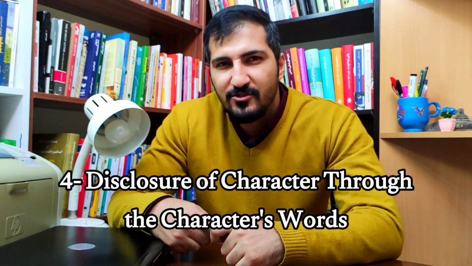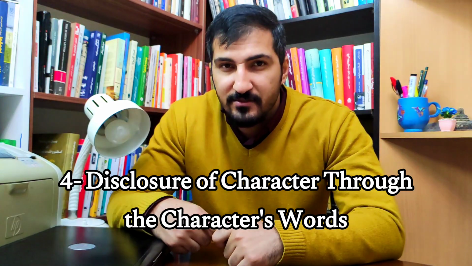Number 4, disclosure of character through the character's words. One of the great ways to know the characters is through their own words, but we need to consider some important facts in this regard, and we need to ask some important questions about these words and dialogues of the character. To whom is he or she speaking? What is the context and motivation behind the character's words? Are these words the true reflections of the character's thoughts and feelings? It is better to look for unintentional revelations of the characters, because sometimes they are angry, sad, depressed, or in a crisis, and we cannot totally trust their words.